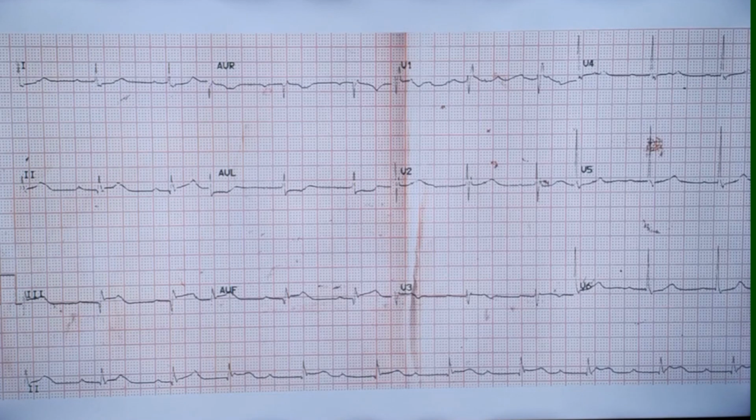Otherwise you could have called it as a complete heart block. But when RR interval is varying, you cannot typically call it as a complete heart block. There could be some conduction occurring intermittently. That's why this RR interval is irregular. The classical 4 criteria for diagnosing complete heart block are regular PP interval, regular RR interval, with RR interval more than the PP interval. That means ventricular rate is lower, and totally varying PR interval.